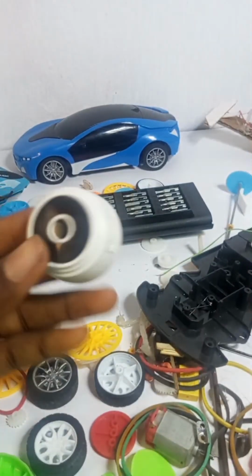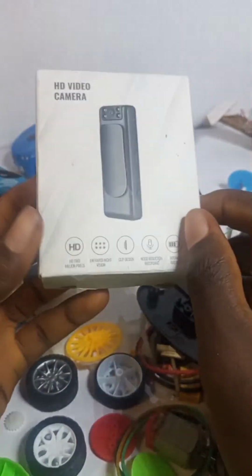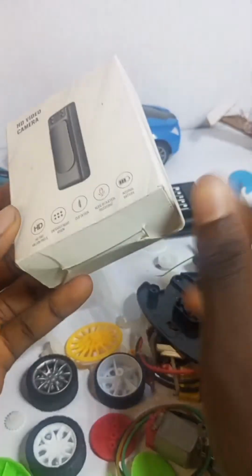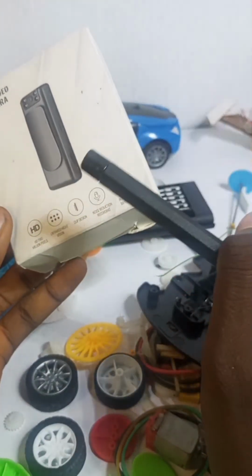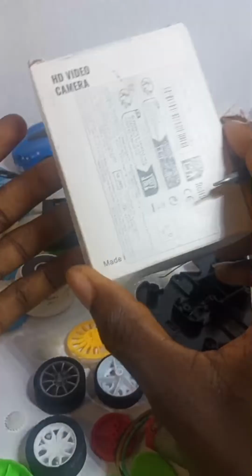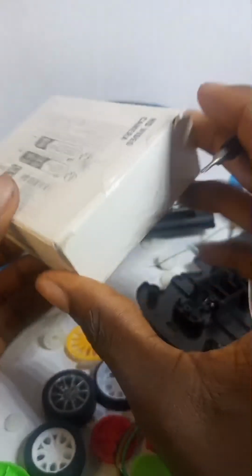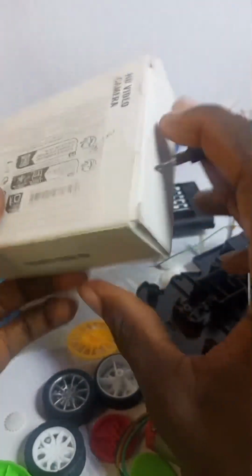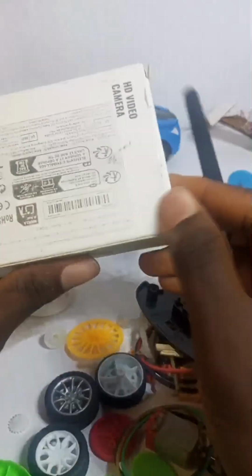So this is one of the cameras I got, and this is another one. It said HD video camera and infrared night vision. I got this for around $15 or $20. I can't remember, but it was around $20 or so. It's an HD camera according to the company, or to the box. I haven't opened it. I didn't open it through the top. I did it this way.